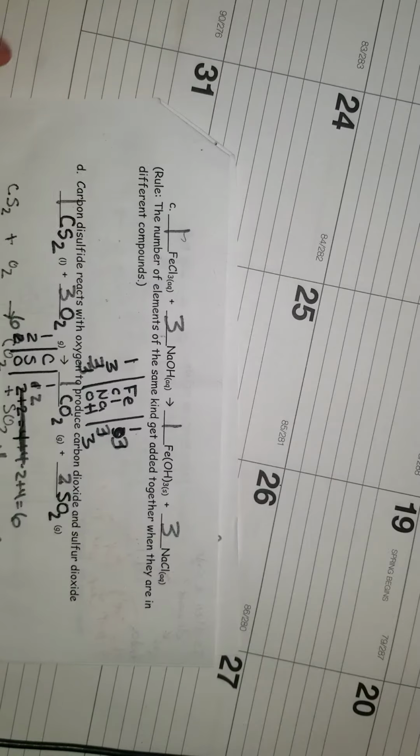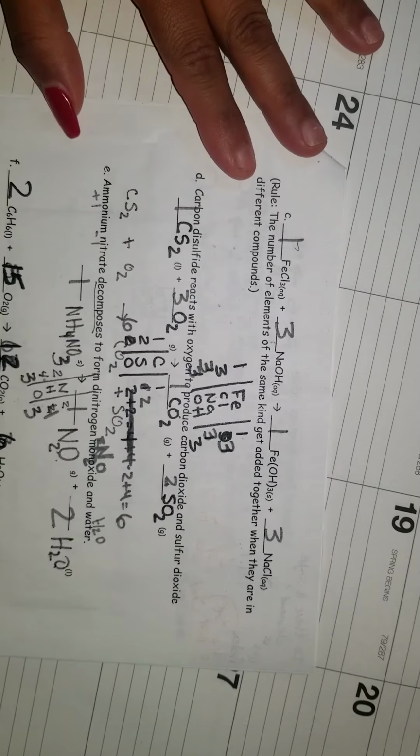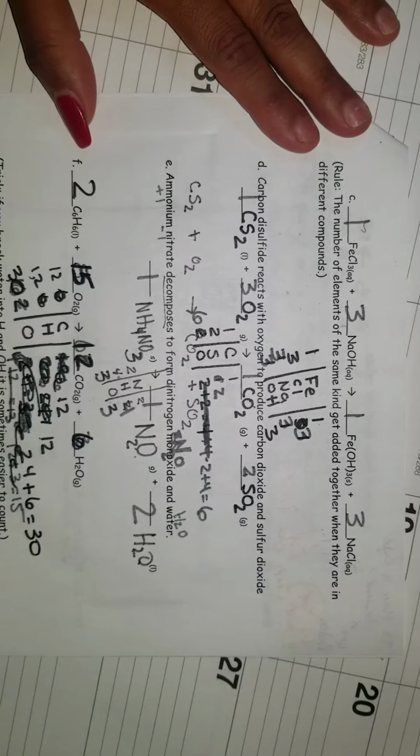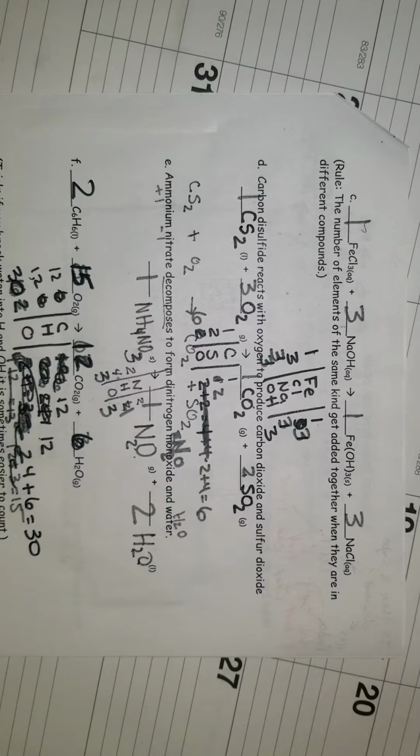Okay, let's keep going. Turn the page. Let's see. We have 1, 2, 3, 4, 5-ish left. All right, let's keep going. Here are the answers for the next practice problems. Let's see if I have any. Nope. Okay.